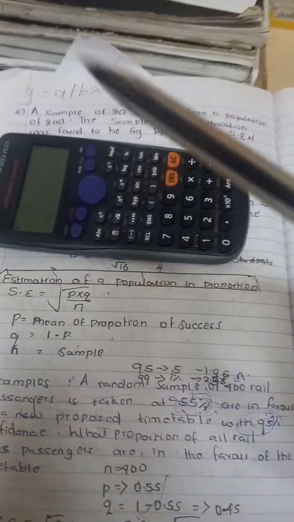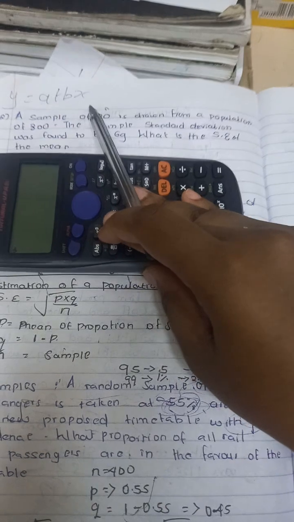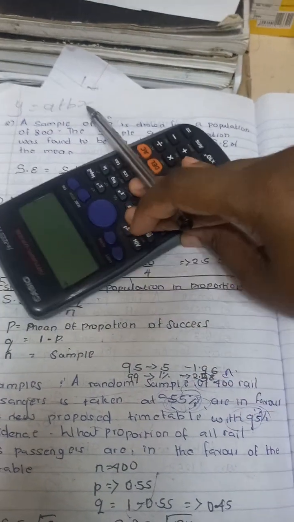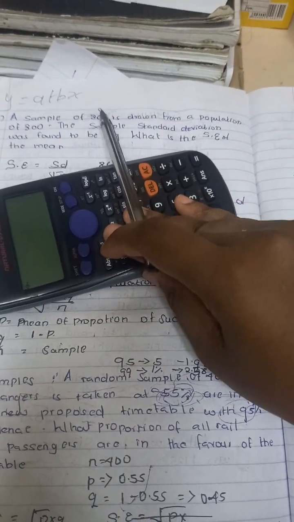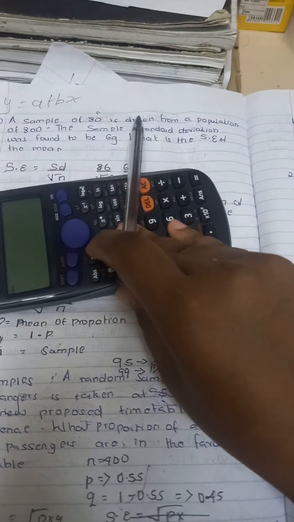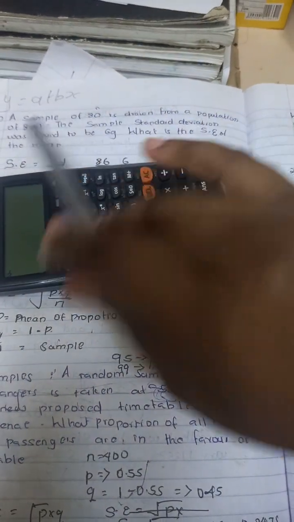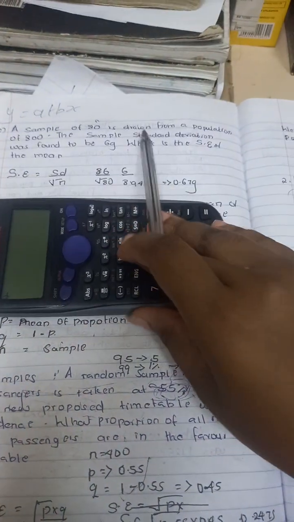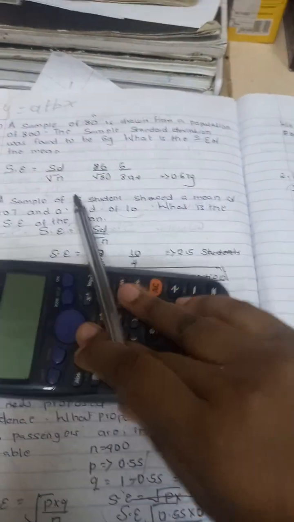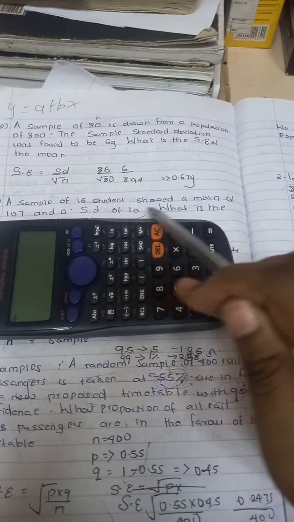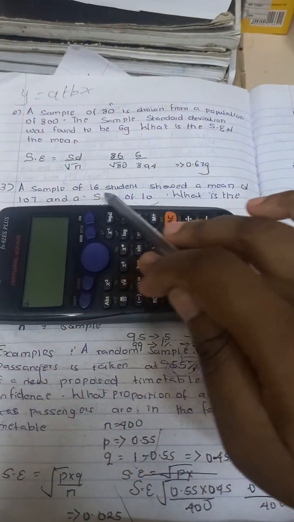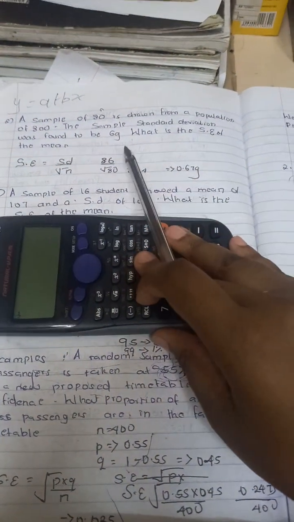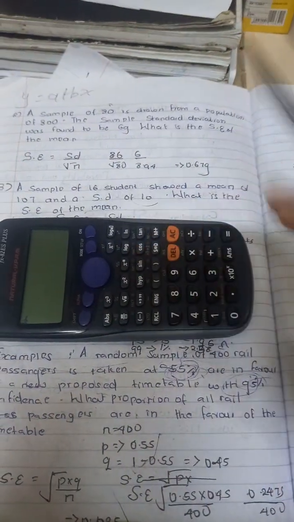So standard error is equals to standard deviation over square root of n, and our sample is 80 and our standard deviation is 6. So you write 6 over square root of 80, you get your answer. Then same to this, a sample of this with the mean of this, you'll just check, find the standard error, same.